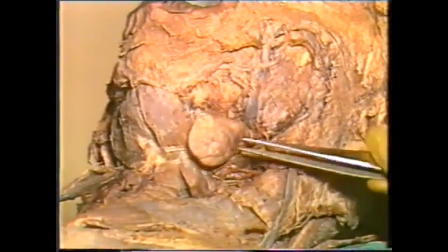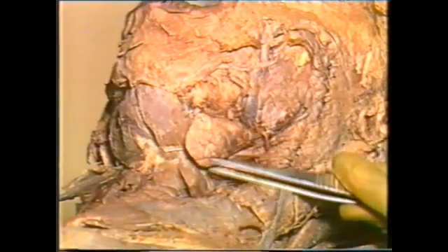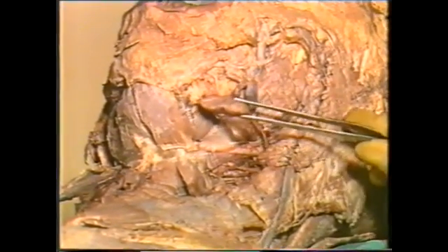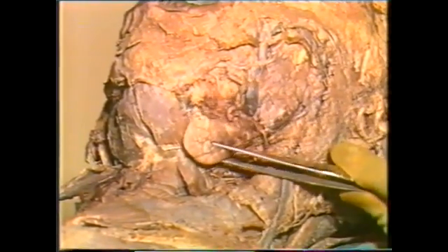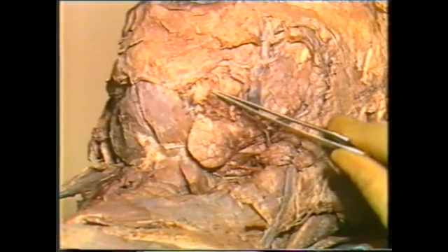The submandibular region. This is the submandibular salivary gland, occupying the digastric triangle and extending from the angle of the mandible to the level of the mental foramen.